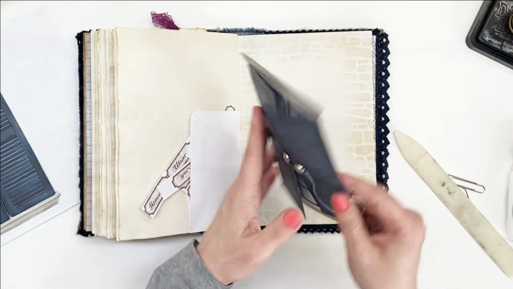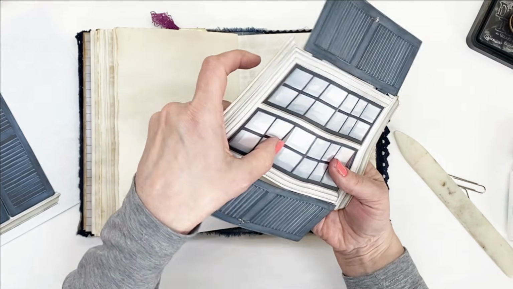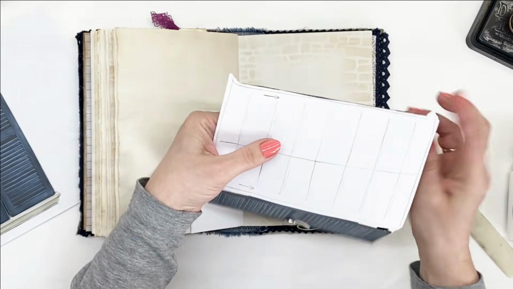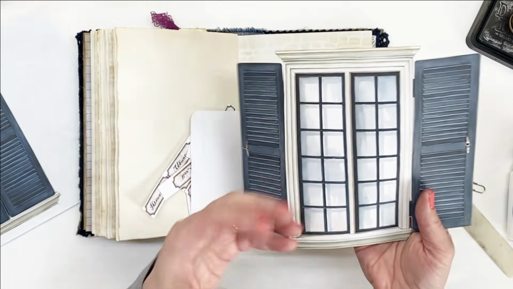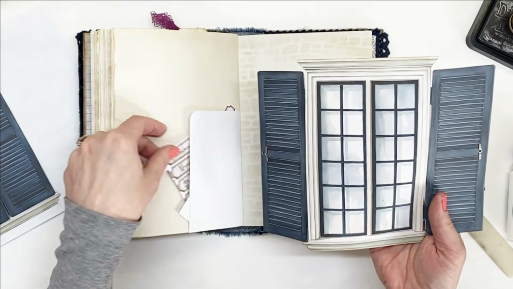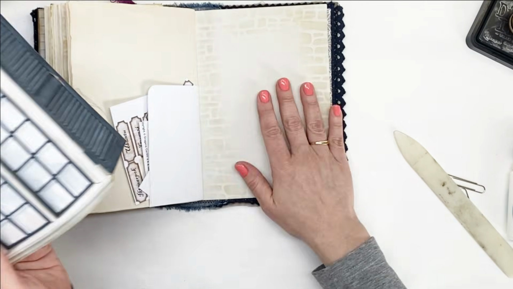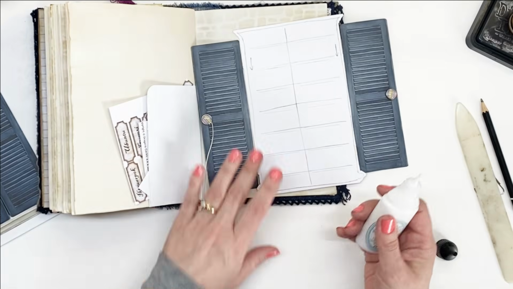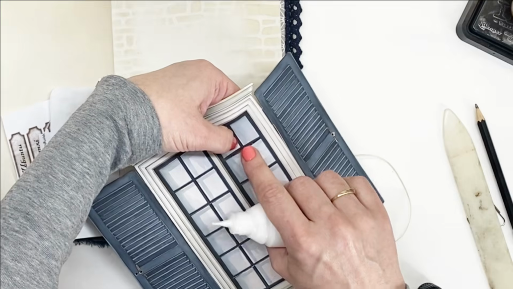I have one that I prepared earlier, and in this one I have cut through each of these. Maybe you can see on this side better, okay? Because I want to use it as a pocket for small ephemera such as these labels, and then I want to be able to close it. I've prepared everything, I just have to glue it, and I've marked on this side where to apply the glue. You apply the glue above the top of the pocket, so at the bottom.